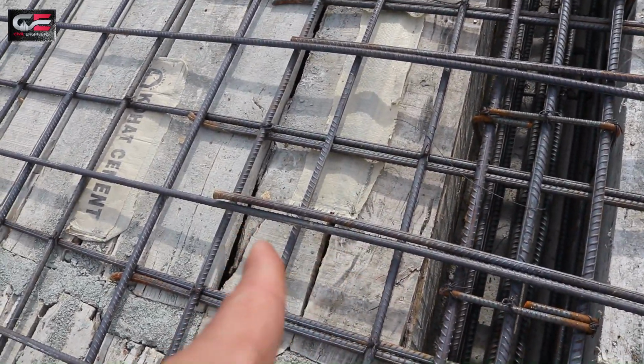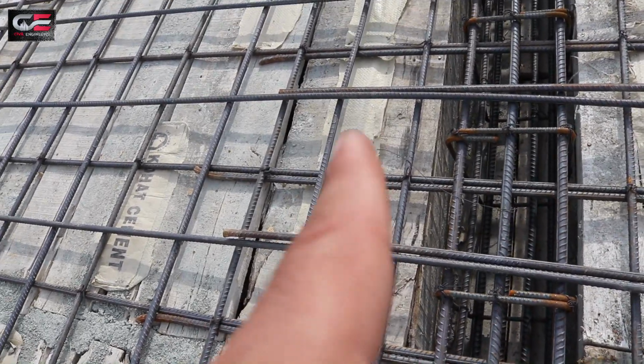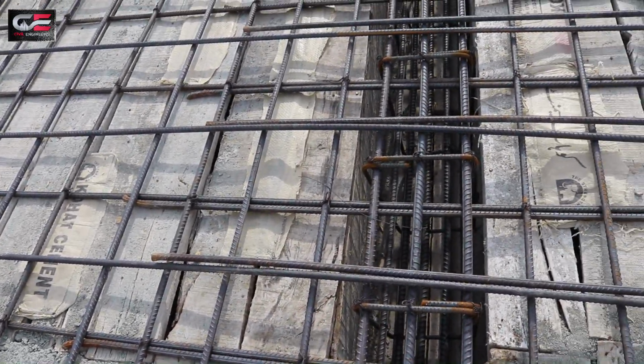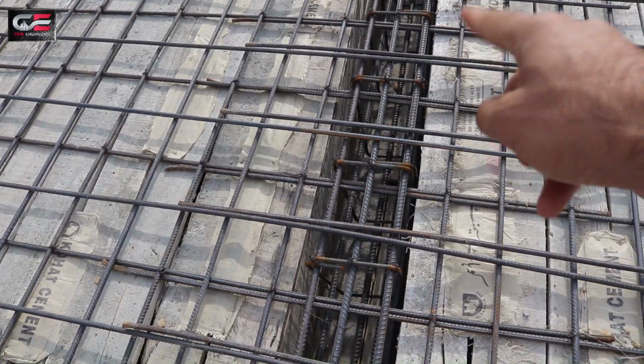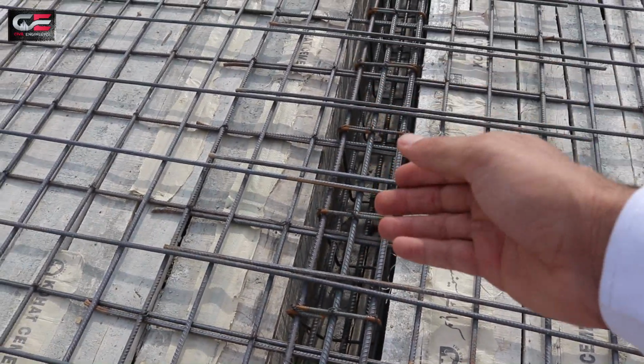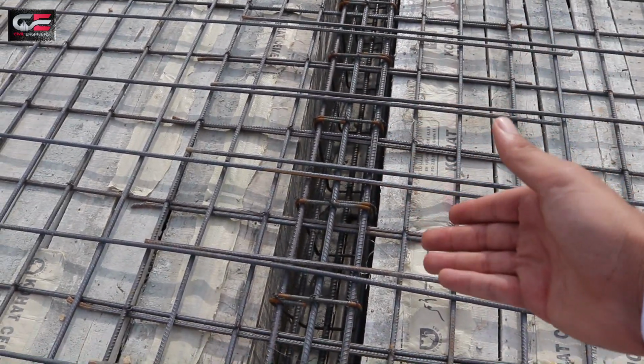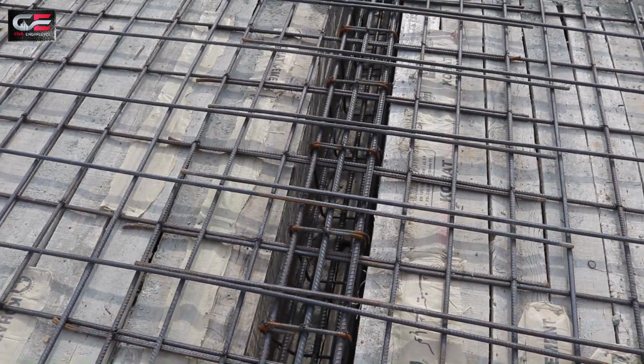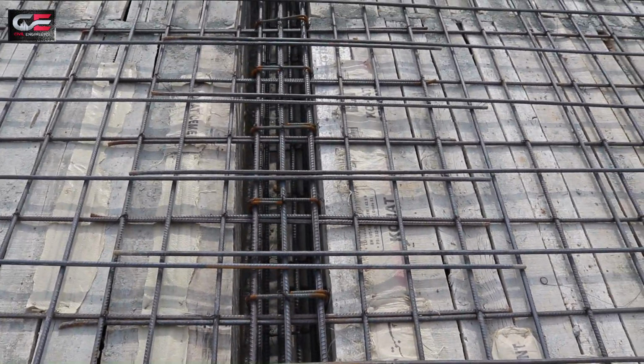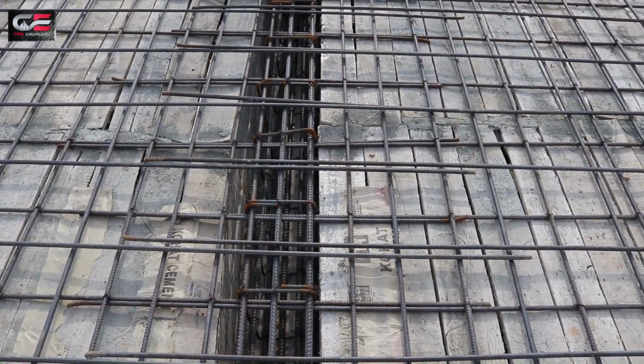If they provide it, the lapping length distance should be increased to about 50D to 60D. They should provide the lapping length, but first of all it should not be provided at this point. If they provide it, this is also a mistake, and they also didn't use any formula to get the correct lapping length. So guys, this is a big mistake and you should avoid these mistakes.